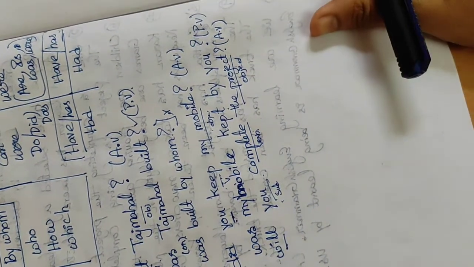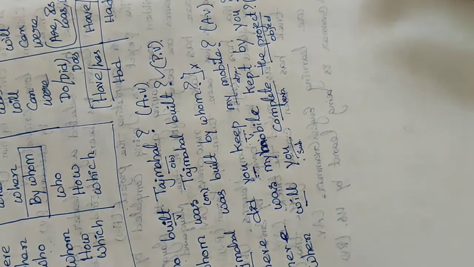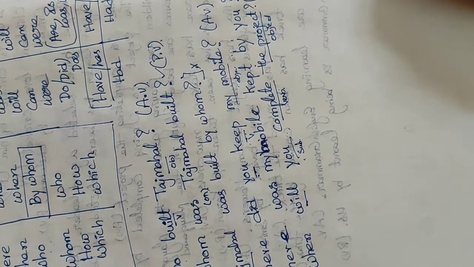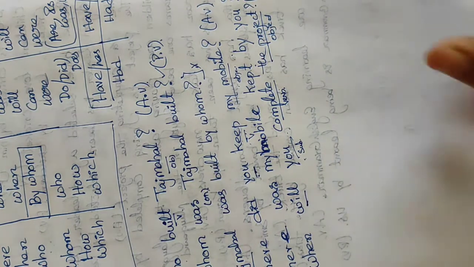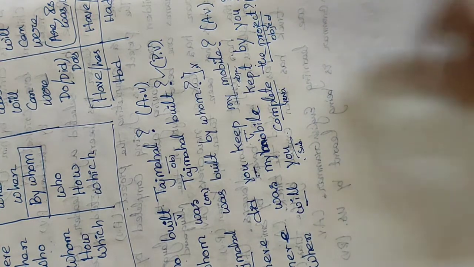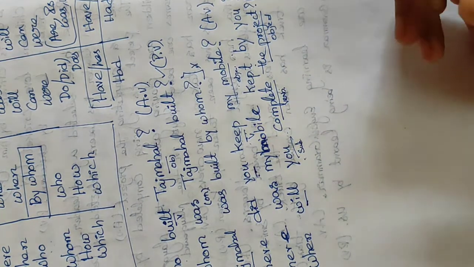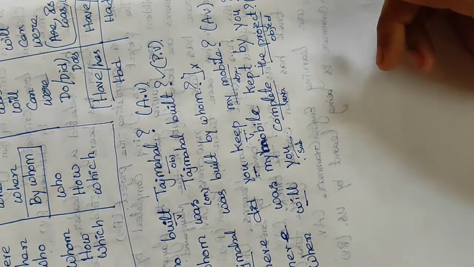So now it is easy to change, right? First we have to divide like that, then it will be easy for you to change into passive voice. Whenever you want to change to passive voice, first you have to check the tense. Which tense is there? That is very, very important. After that, see the statement. What type of statement? Interrogative, affirmative, imperative, or exclamatory. You have to check that.